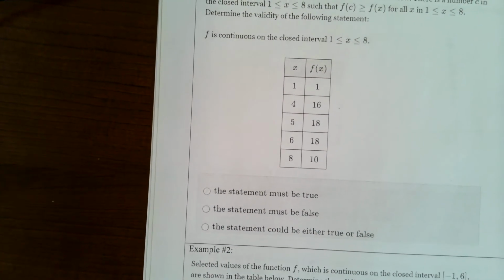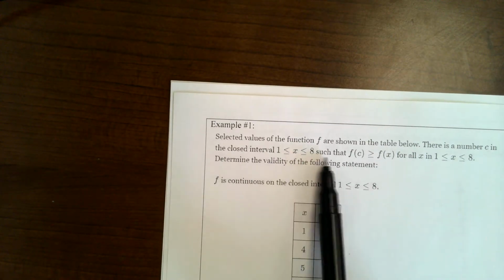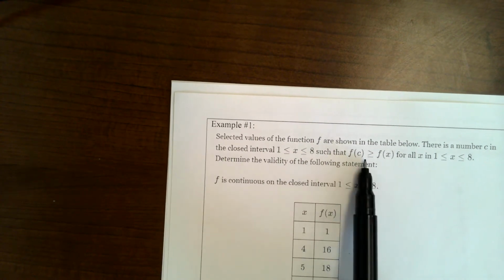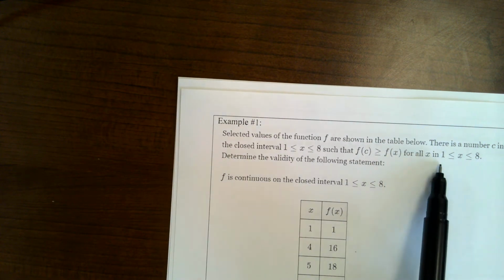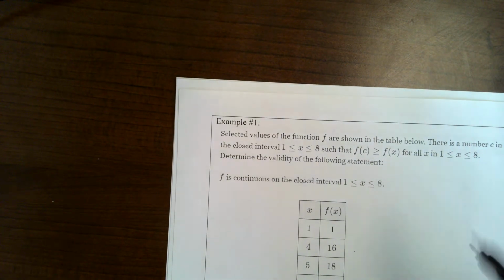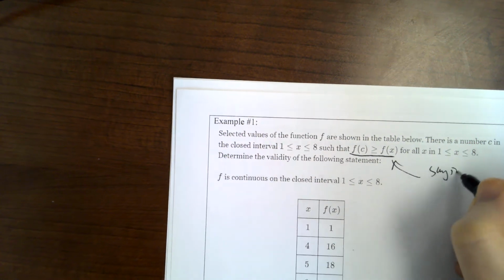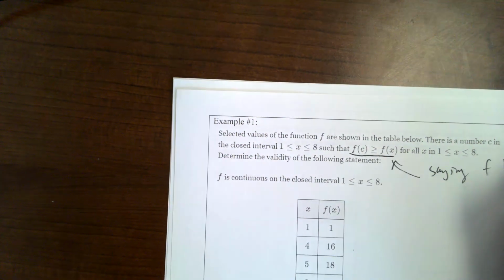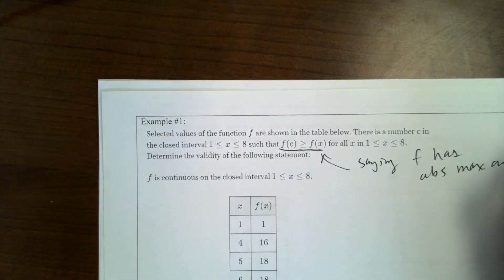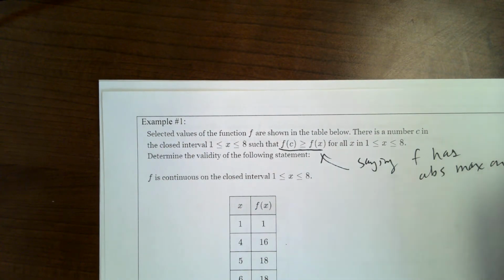So guys, they're telling you here that f of c is greater than or equal to f of x for all other x's in this interval. So here they're saying f has an absolute max on [1, 8].